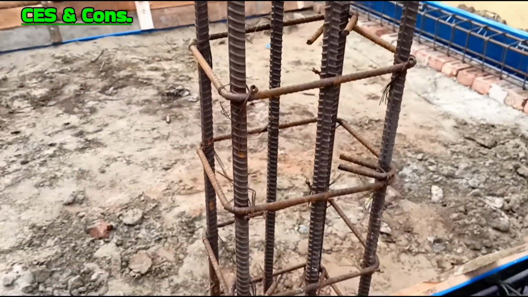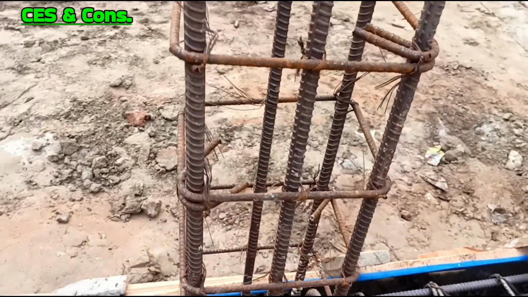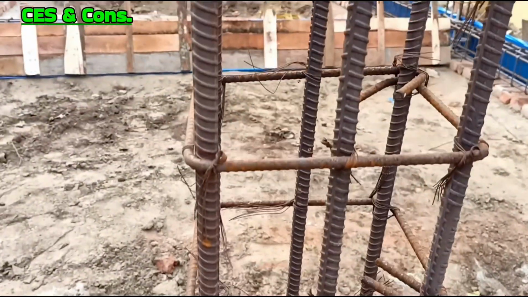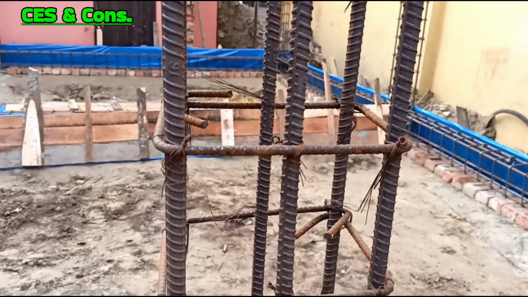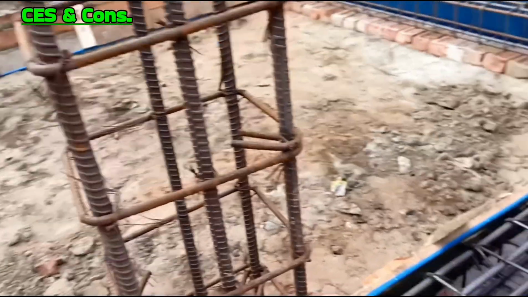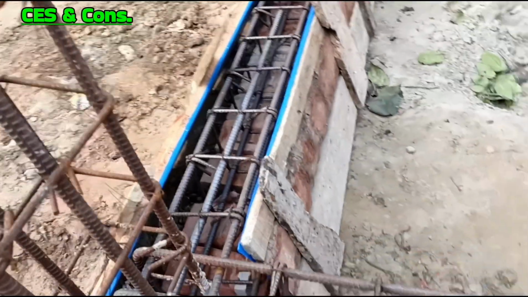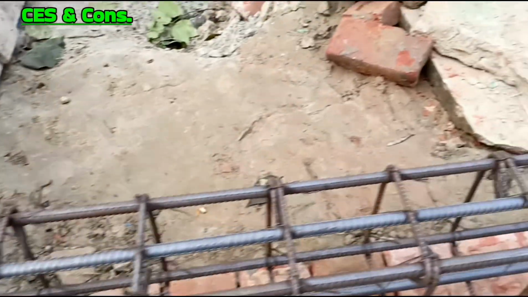Number 4, it keeps walls intact against lateral soil pressure or other ground movements. And number 5, it helps to prevent moisture from seeping into the walls by raising the structure above ground level. So friends, it is clear that the plinth beam is an unavoidable and a vital structural member in a building.